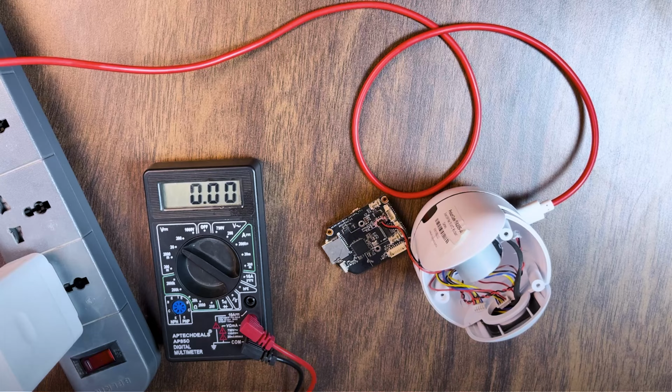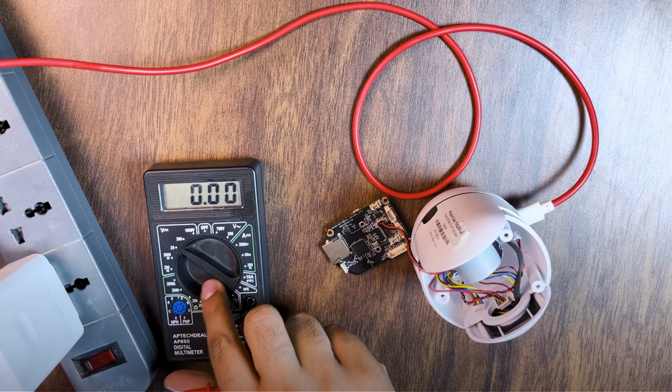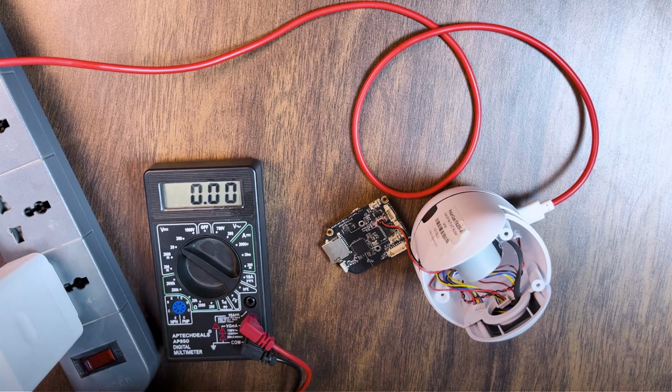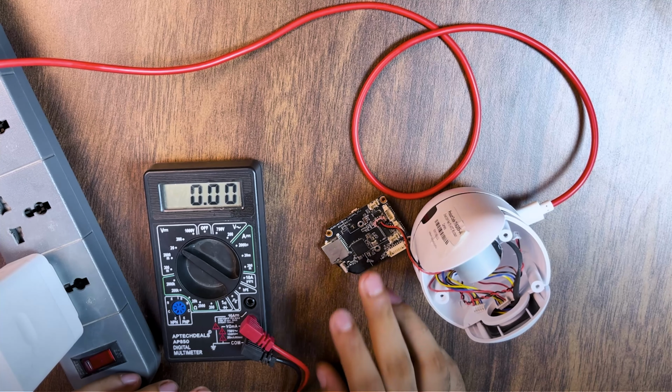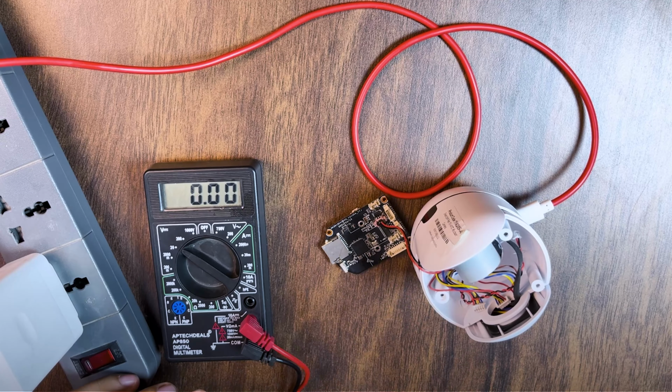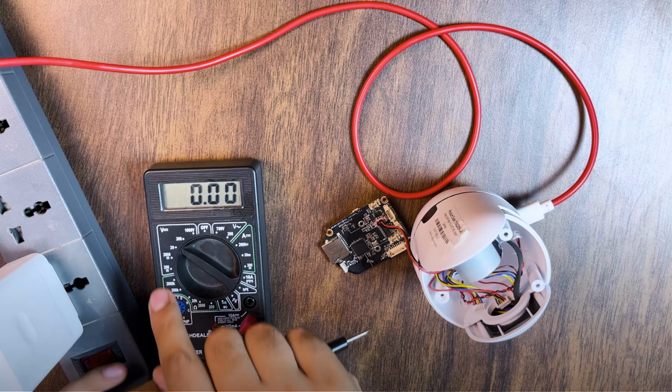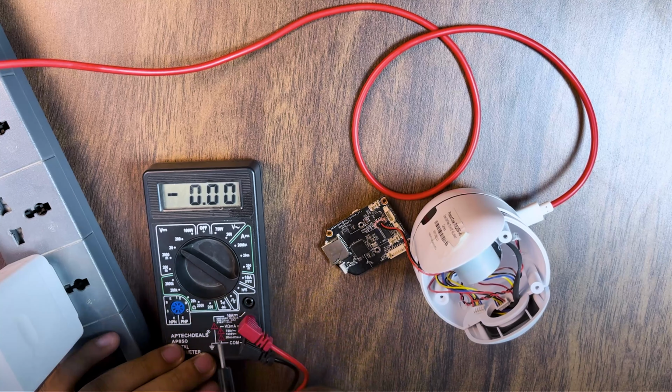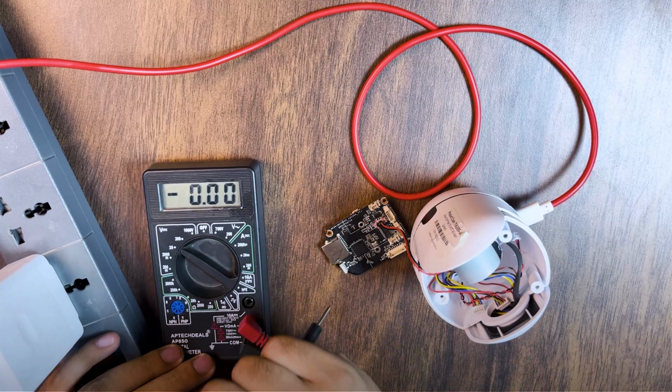So I have my probes over here. I have my multimeter set to 20 voltage reading. This is because the voltage that is usually supplied to such motherboards is between 1 to 5 volts. Usually 1.8 volts, 3.3 volts, or 5 volts. So 20 volts is the reading I set it to, maximum 20 volts. So I could obviously read 3 and 5.